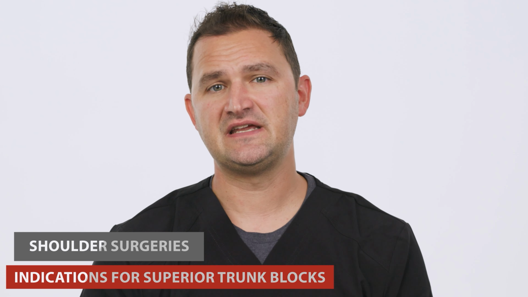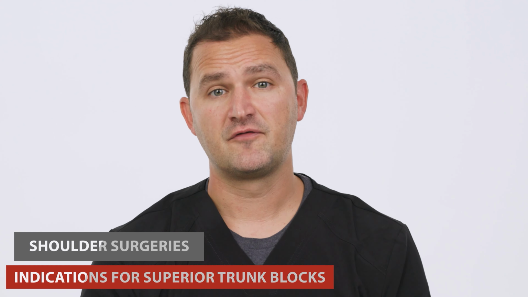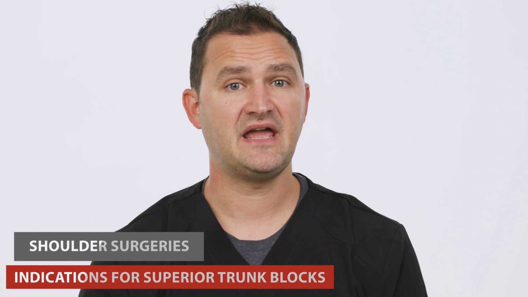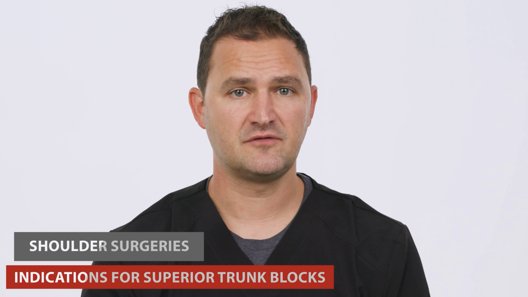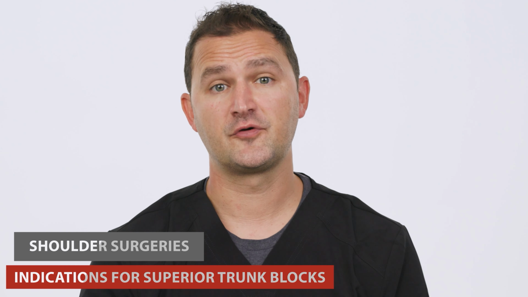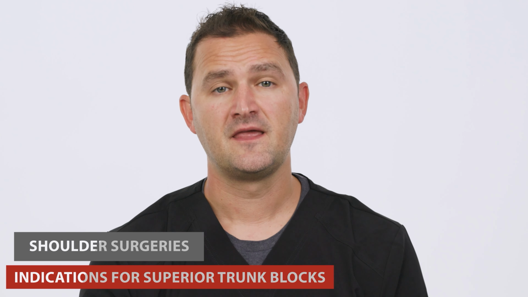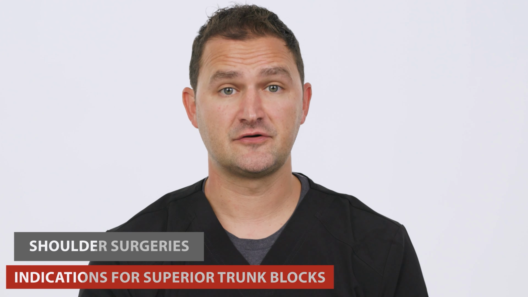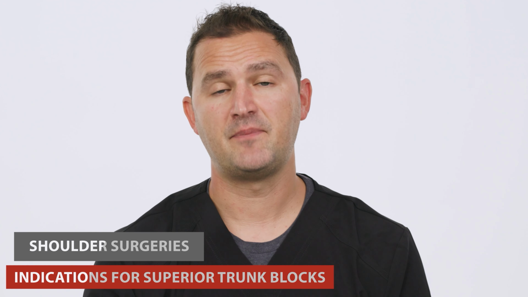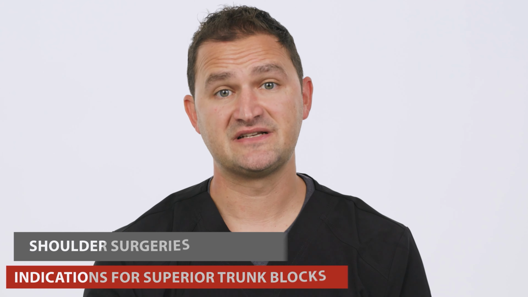This is a newer technique that has been described in literature for the purpose of trying to mitigate phrenic nerve involvement. As it is more distal from the roots and therefore further away from the phrenic nerve, the thought there is that you can mitigate a lot of phrenic nerve or diaphragm palsy by doing this block technique.